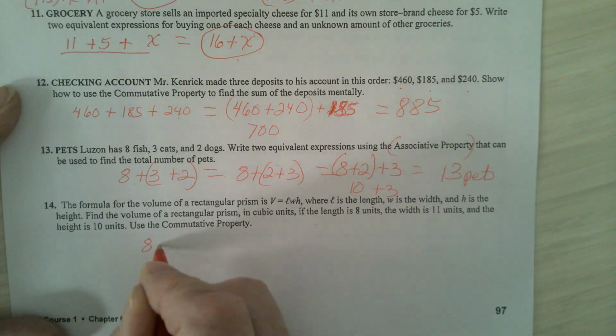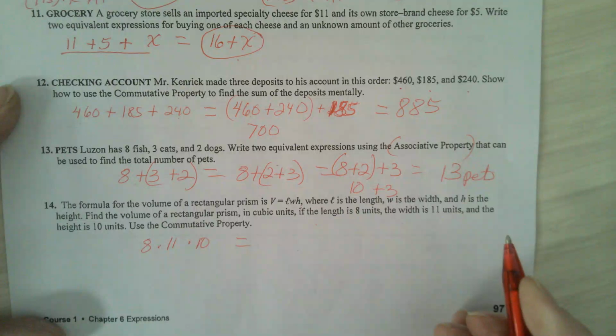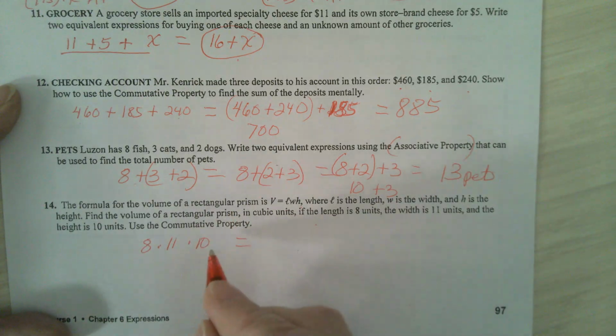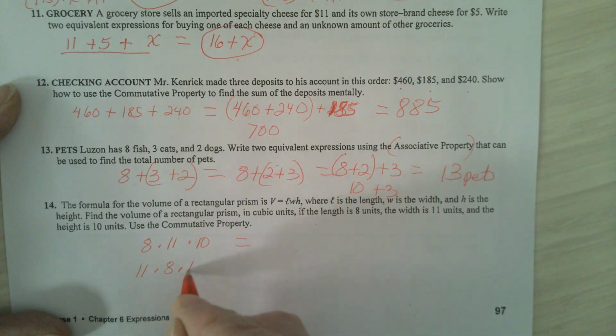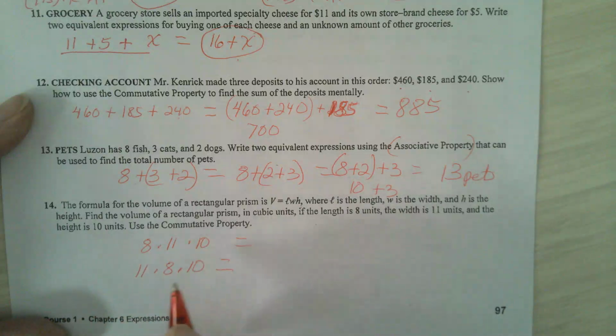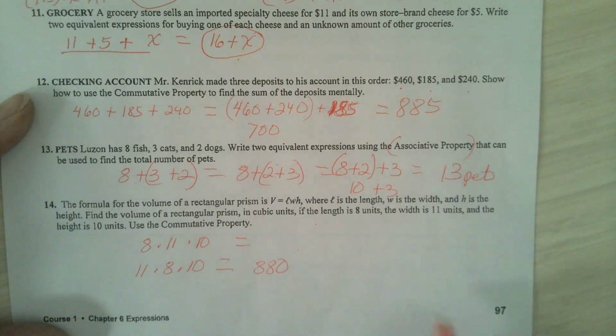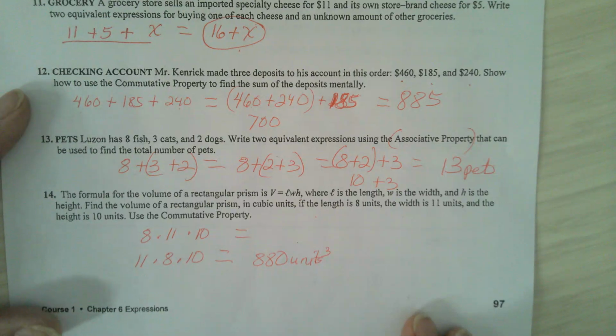So you have 8 times 11 times 10. So I guess they want us to move things around. So I would do 11 times 8 times 10. Really, this one's so easy you don't need to move anything around. You get 880 units cubed. It doesn't matter the order they're in. They're all pretty easy to multiply by.